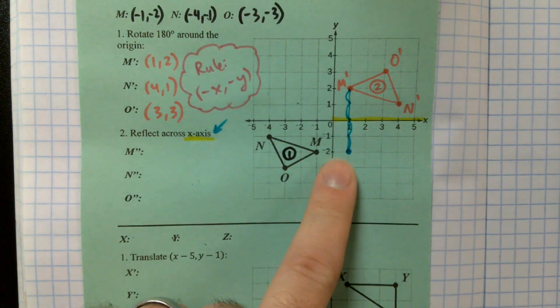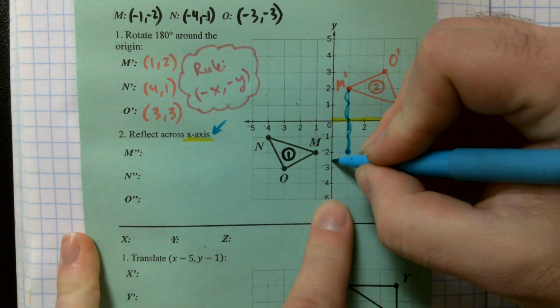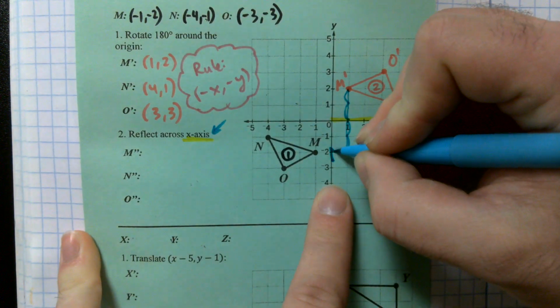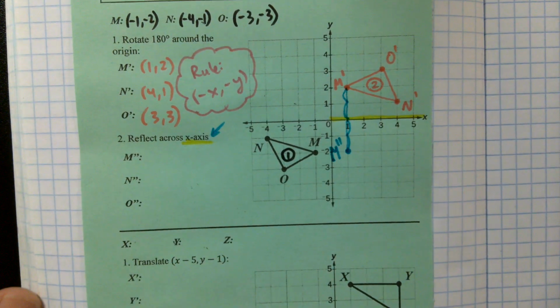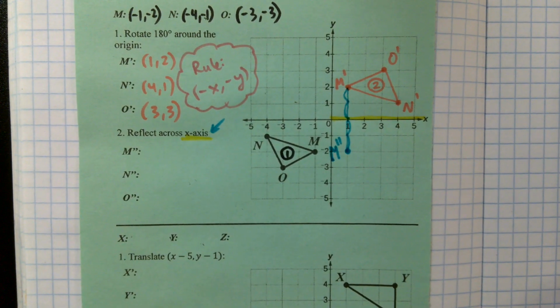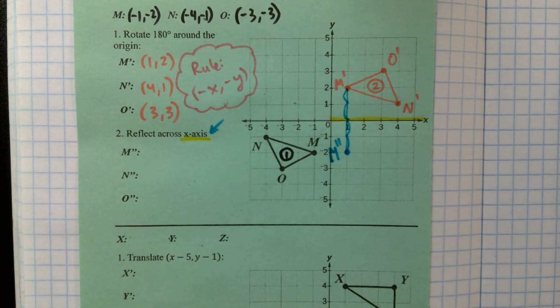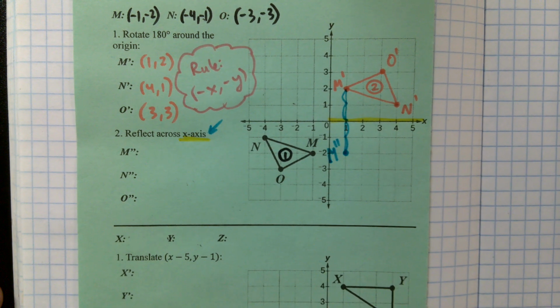What am I going to label this new point as? The point M prime prime, M double prime. Like I said, primes are like rings on a tree. Anytime I do another transformation, I just add another little notch up at the top.